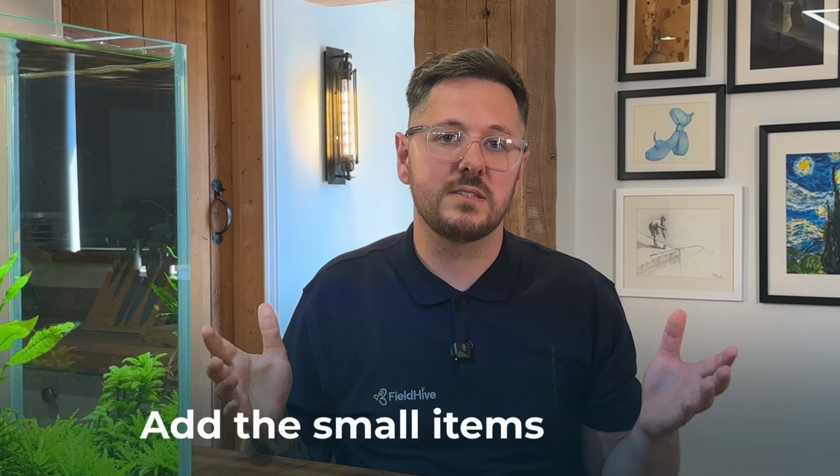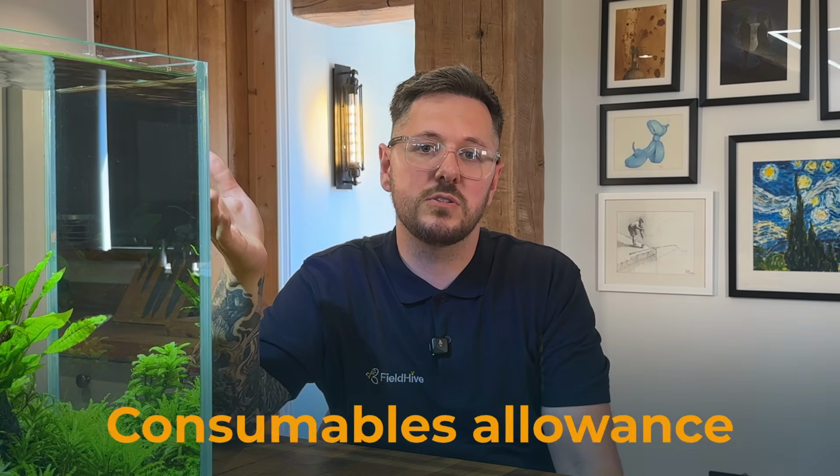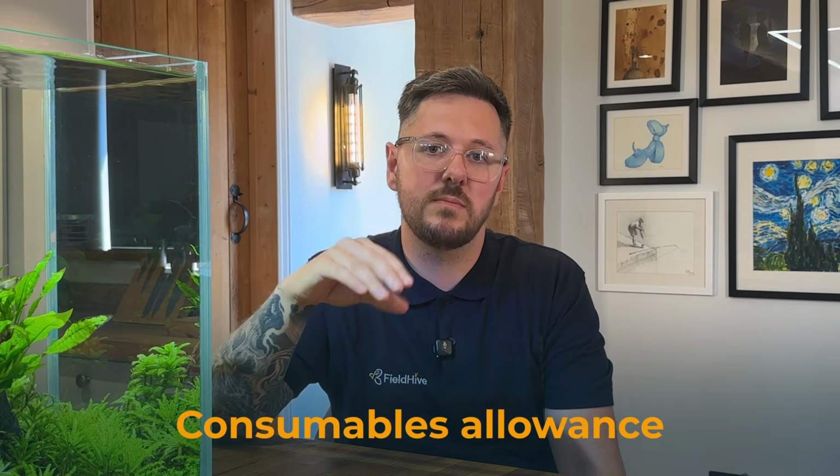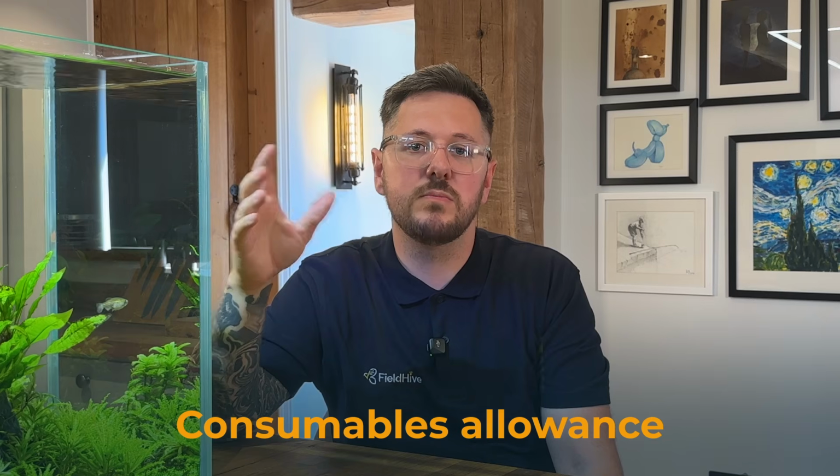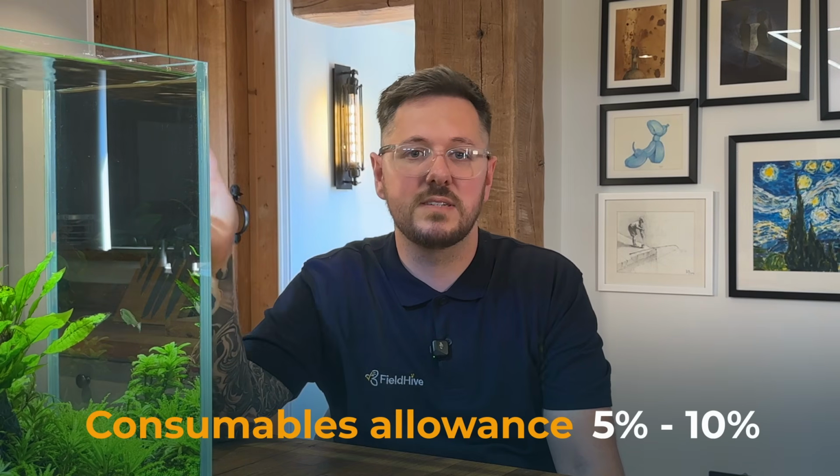You can deal with this in 2 ways. Where practical, add the small items directly to the quote. Where the list would become unreasonable, use a separate consumables allowance based on what similar jobs have actually used. Some businesses may start around 5 to 10%. The right level depends on how detailed the material list is and how many unknown small items are likely to appear. That is only a starting point. Your completed job should tell you whether it is enough.